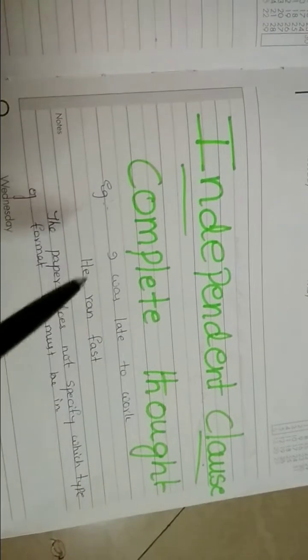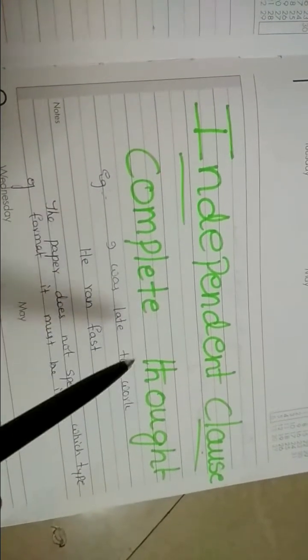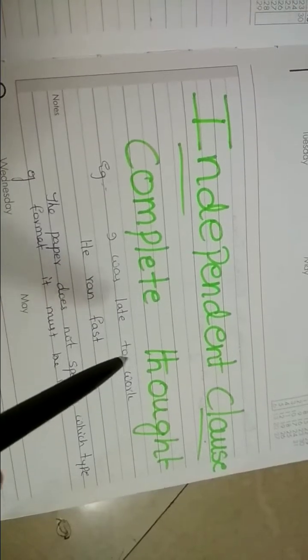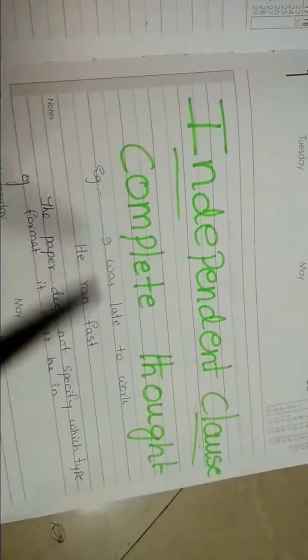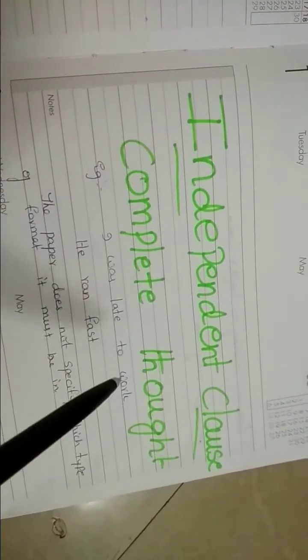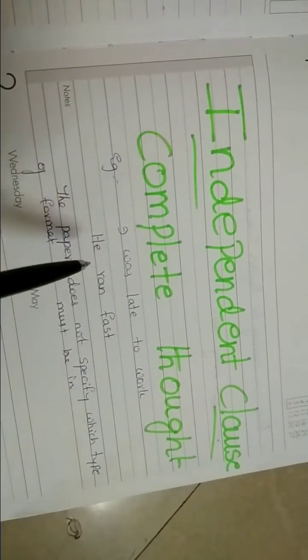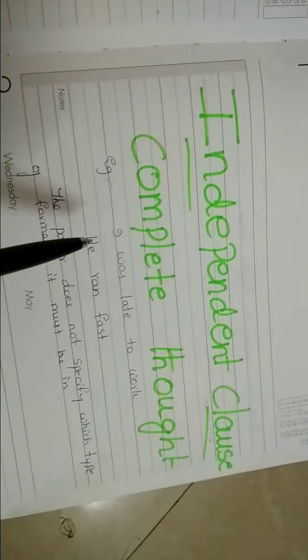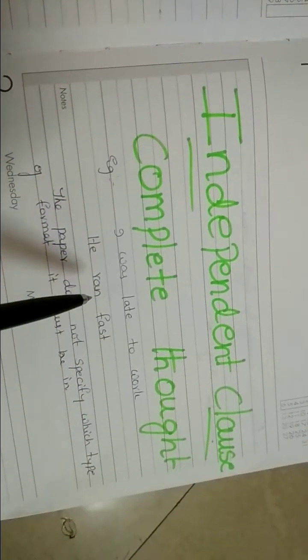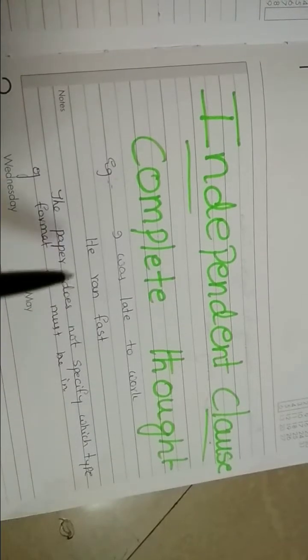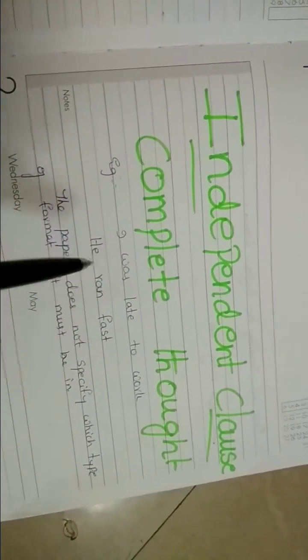For example, if I say I was late to work, here you have a subject and here you have a verb. So now the complete sentence is giving you a complete thought. Another example, let us take he ran fast. Again it has a subject and it has a verb, that is ran. So now this complete sentence itself is giving you a complete thought.